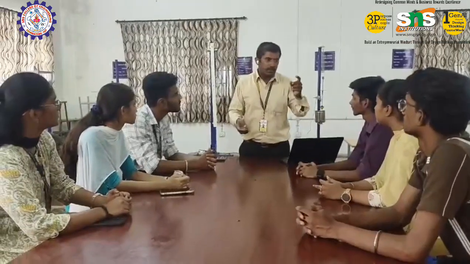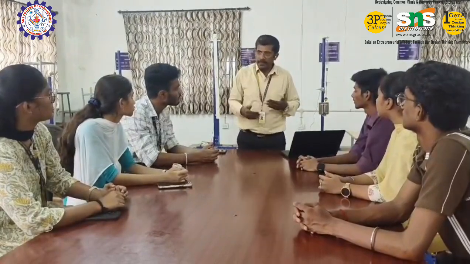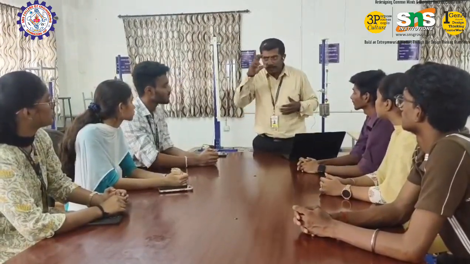In Laplace transform, what happens? Previously the function will be in what variable? T variable, the time domain. From the time domain we convert to another domain, using the symbol S. That happens in Laplace transform. Then for retrieving purposes we use inverse Laplace transform. In inverse Laplace transform, from the S domain we again retrieve to the T domain.